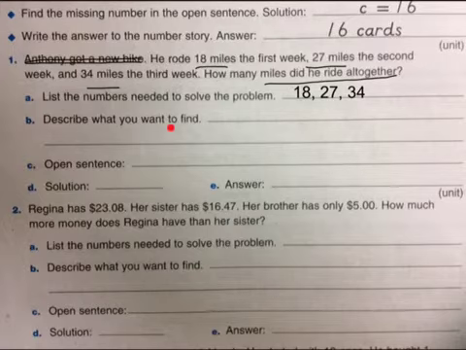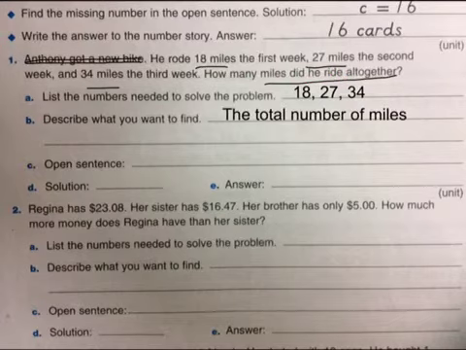Describe what you want to find. Well, how many miles did he ride altogether? So we want to find the total number of miles. And what's our open sentence? Remember, an open sentence means our equation.